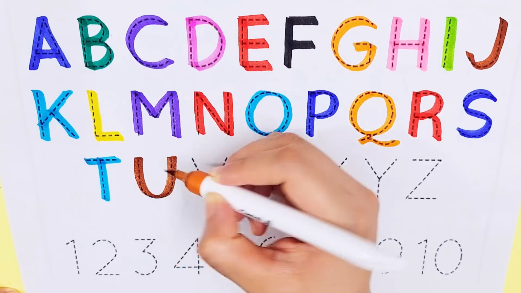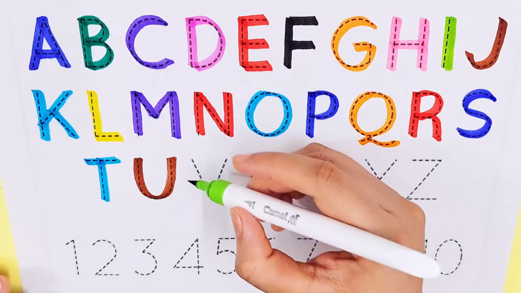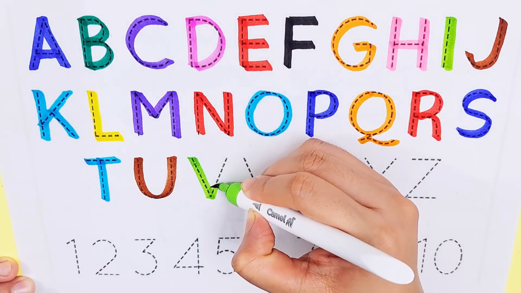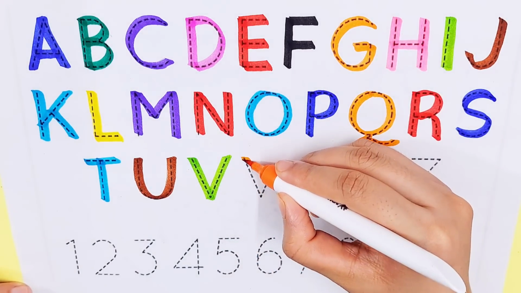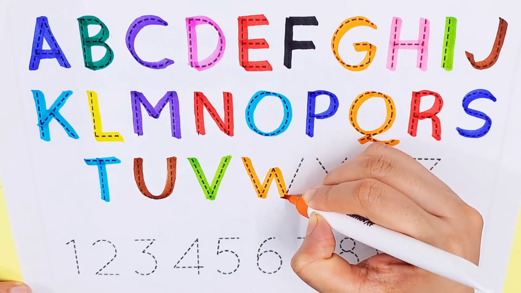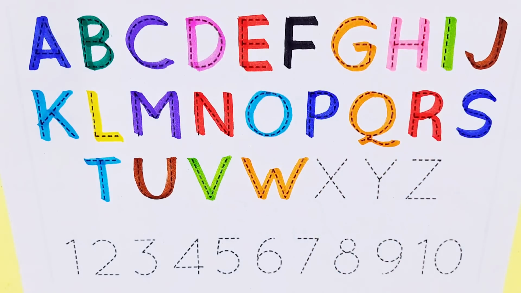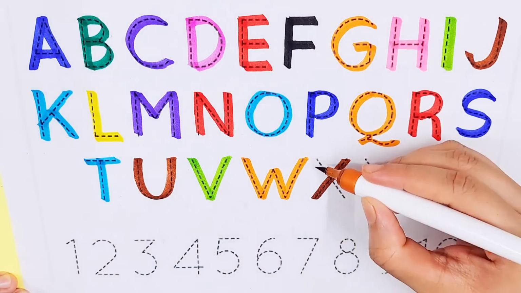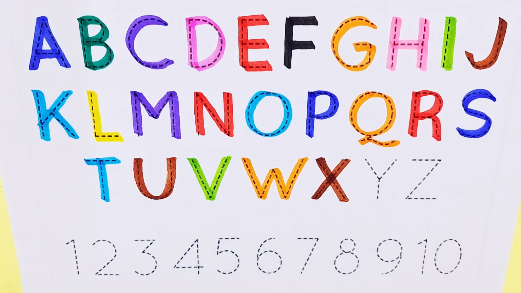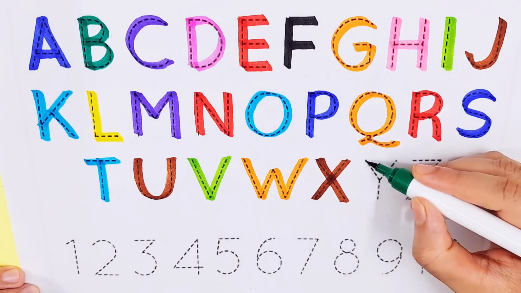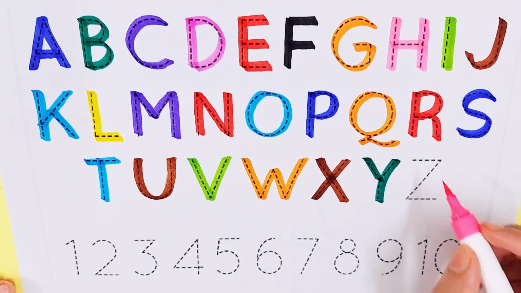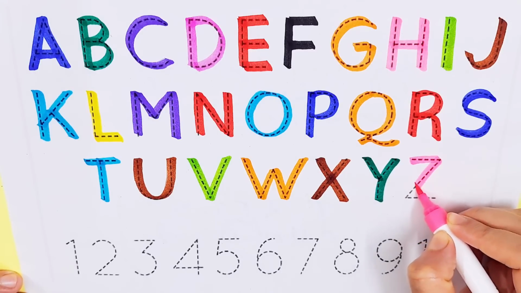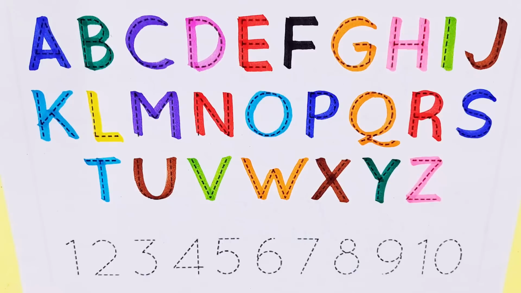U for uniform. V for violin. W for watermelon. X for X-ray. Y for yum. Z for zoo. Let's count the numbers.